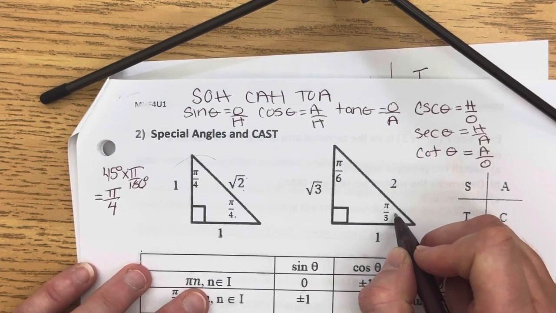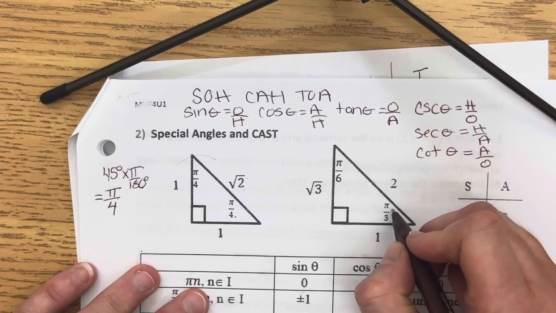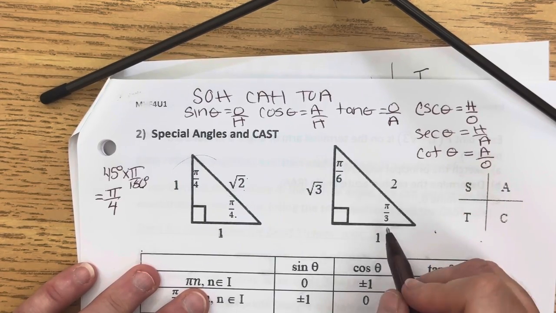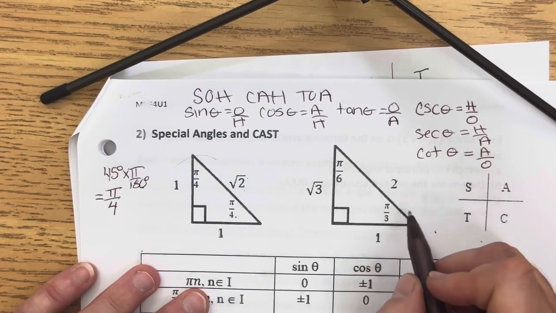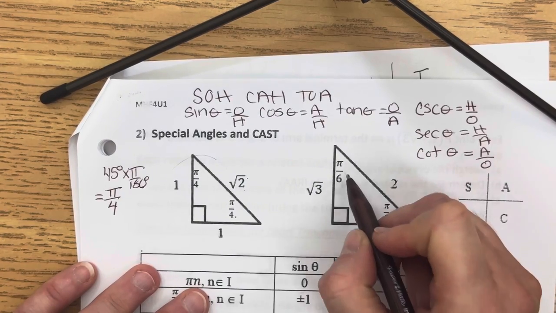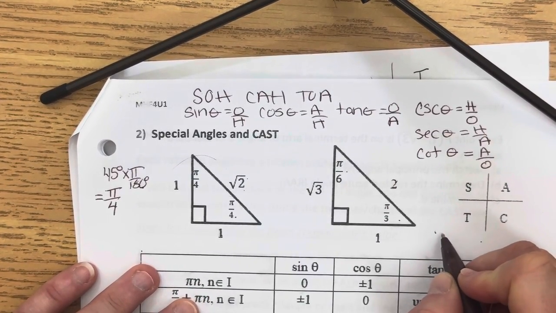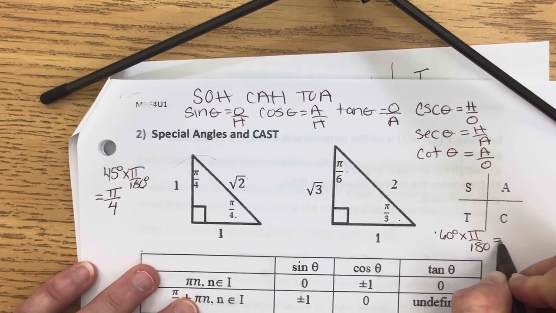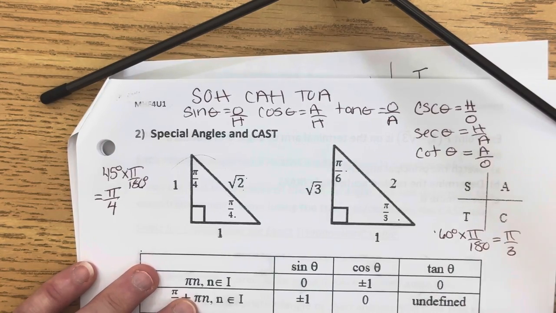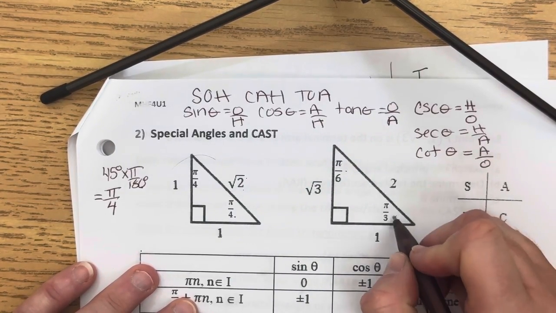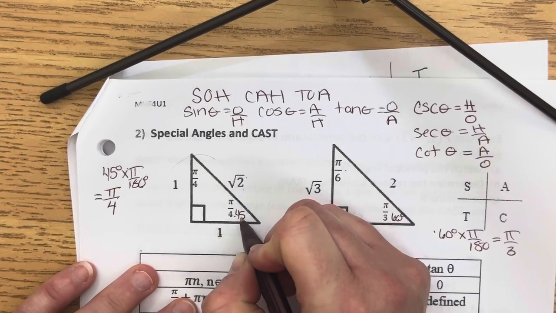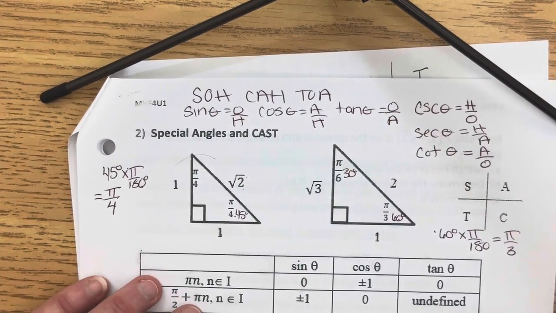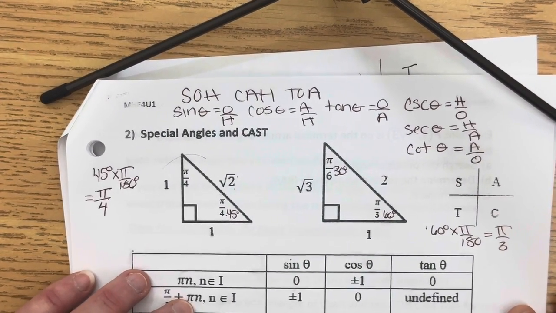Coming over here is our other special triangle. So if you remember, it went 1, 2, root 3, and then down here we had a 60 degree and a 30 degree. If you look at 60 degrees first, 60 degrees times pi over 180 reduces to pi over 3. So there's your 60 degree right here. I'll put them on here: 60 degree, 45 degree, and then this is your 30 degree, pi over 6. So that's your special triangles working in radians.